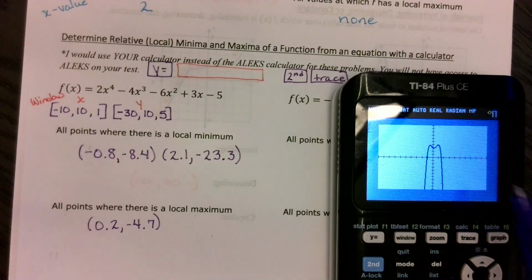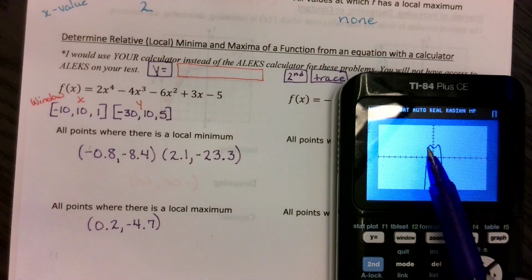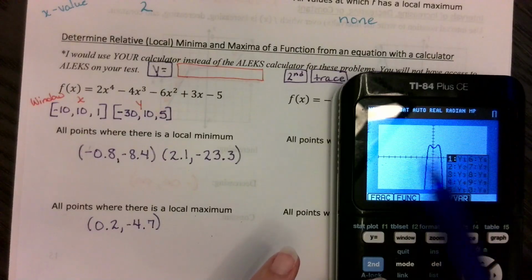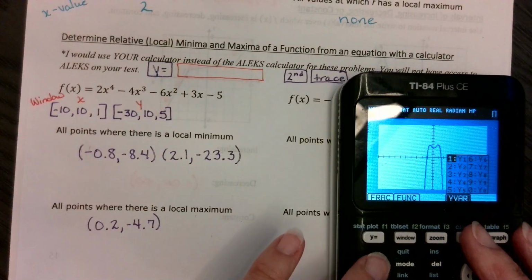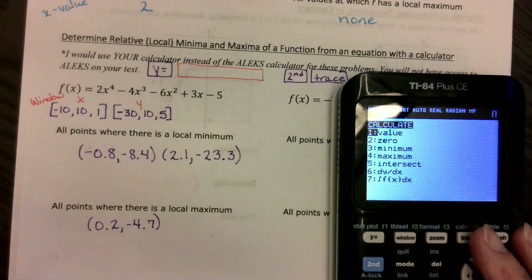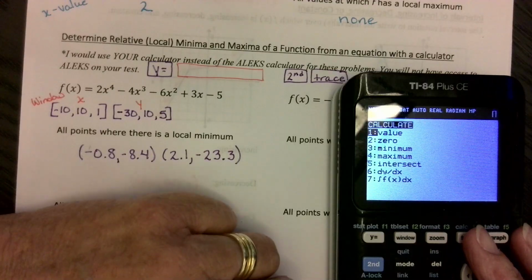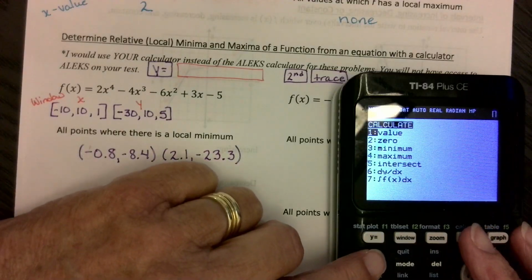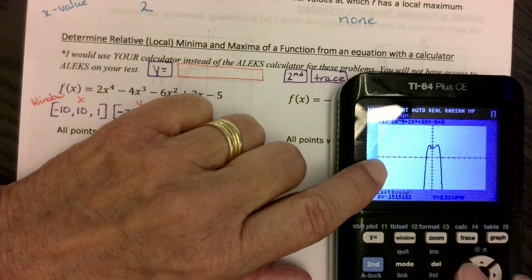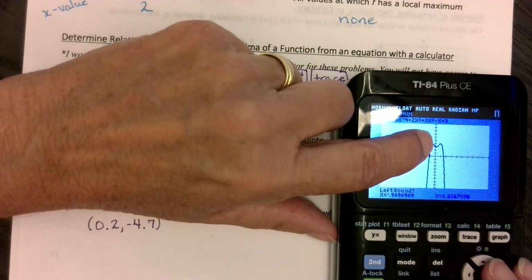All right, so we got two maximums and a minimum. Okay, I'm just going to start with this maximum here. Second calc. Oh my goodness, let's try this again. Second calc. There we go. See, you can't really mess this up. Okay, I hit the wrong button. I hit alpha instead. So hit second calc 4 for maximum.